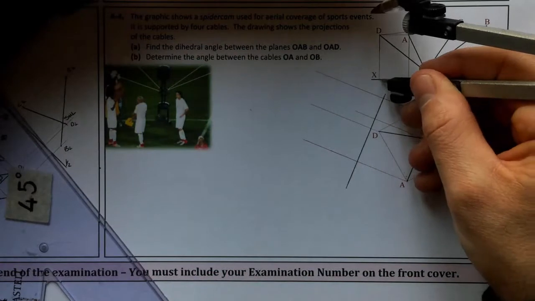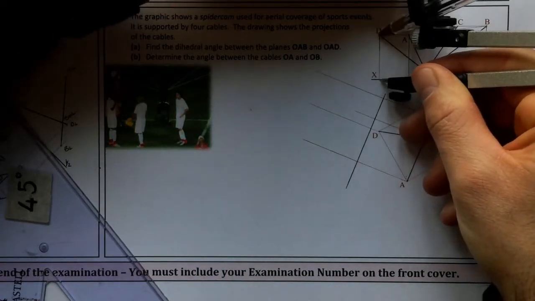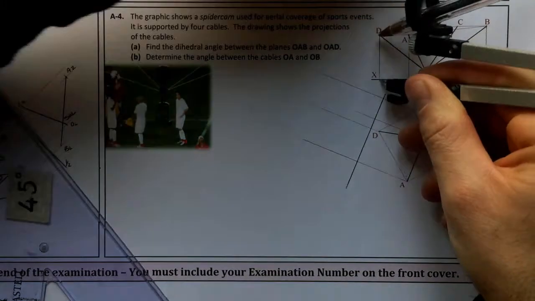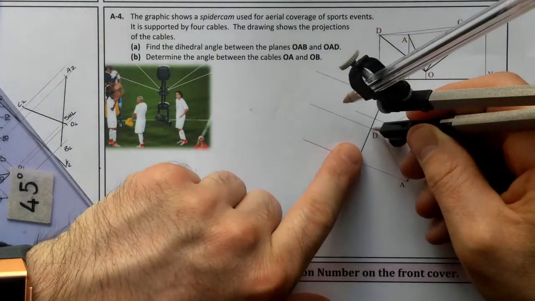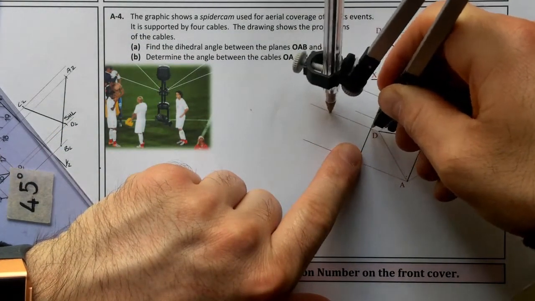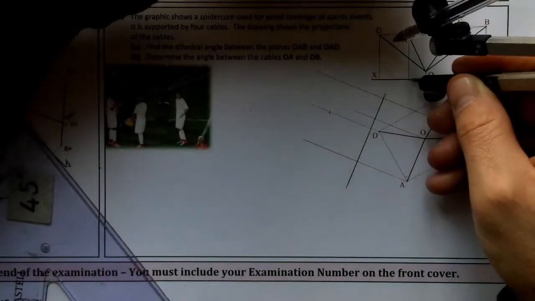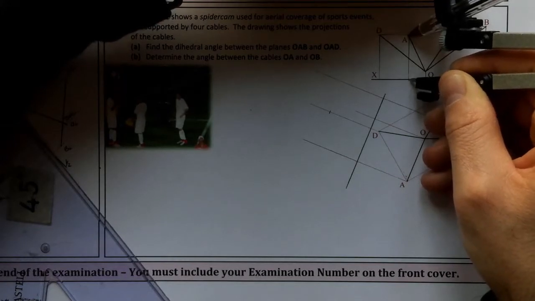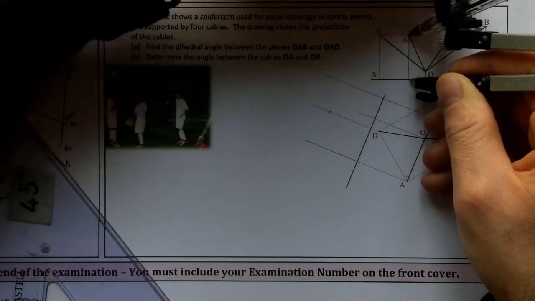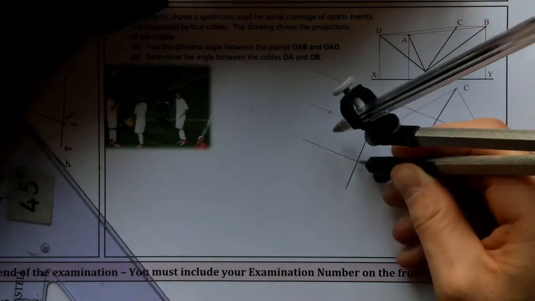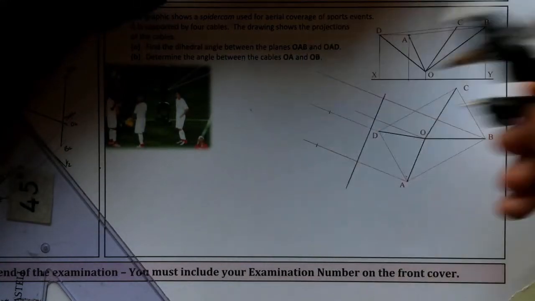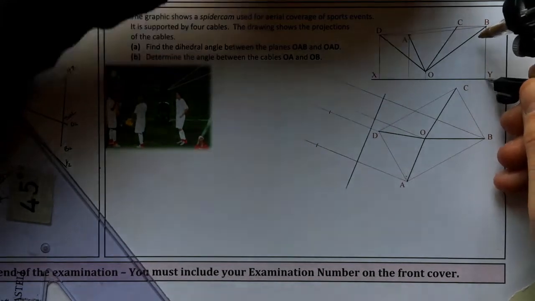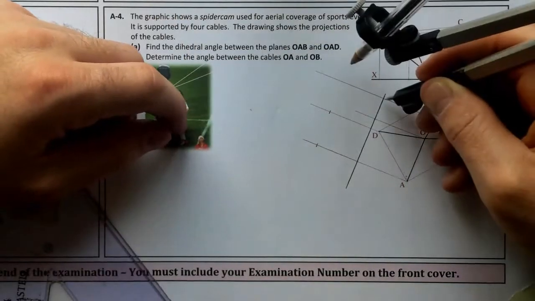So, taking the height here, that's the height O to D there. Taking that, find D down here, mark that up. Okay, so that will be D1. And see, A seems to be the same height as it, so find A, that will be A1. And B and C, you can actually see, are the same heights as well. So there's my B.